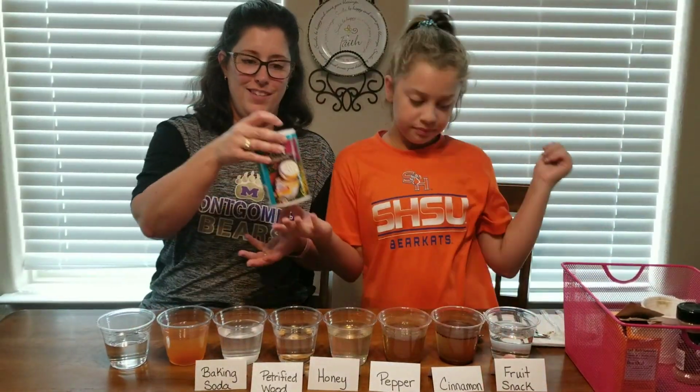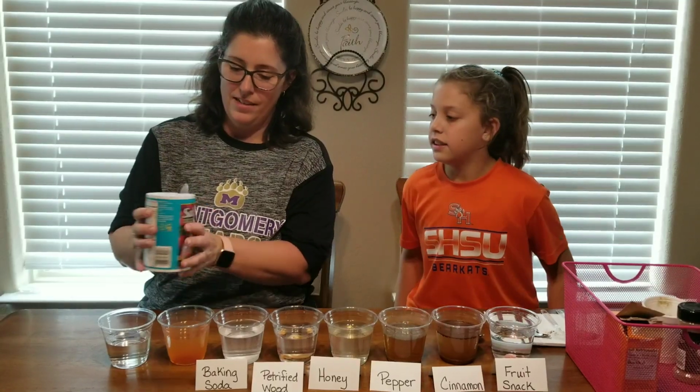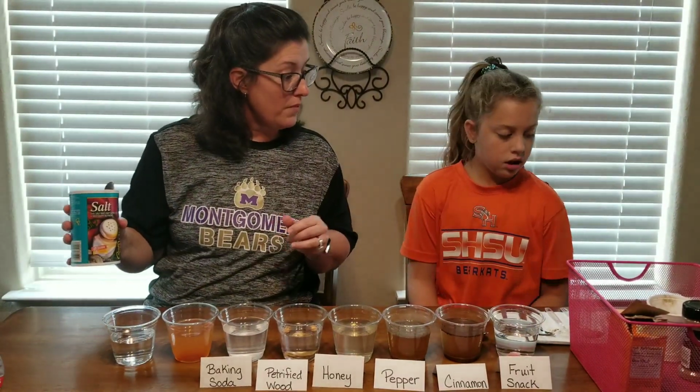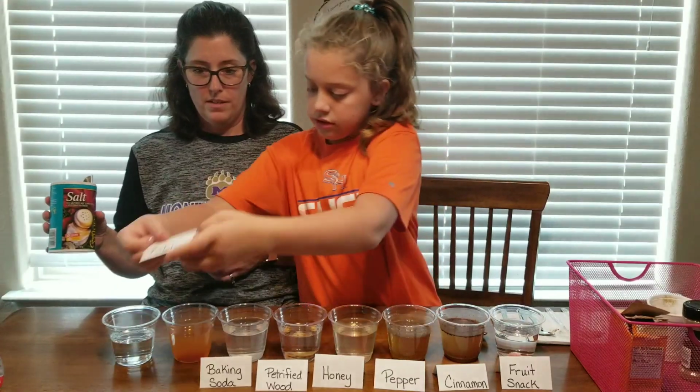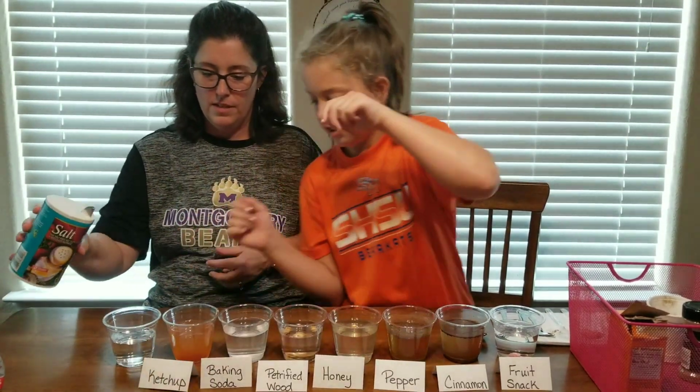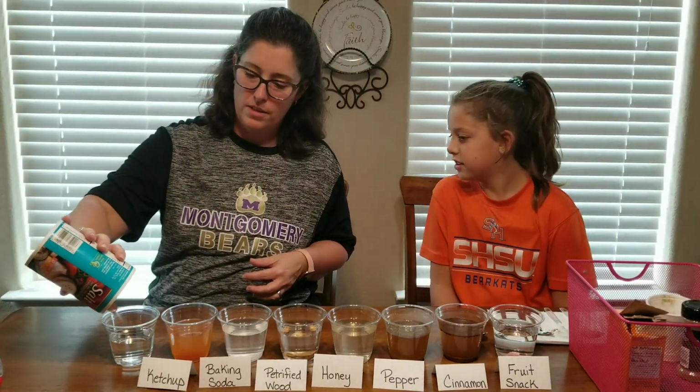Salt. So let's get that. Oh, let's get our label real quick. Oh, yeah. It looks like it's orange, kind of. It does look a bit orange.